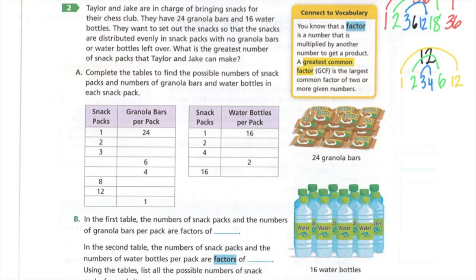All right, so we've listed out factors using our factor rainbow, and you don't have to draw the rainbow. It's just the way I like to do it so I don't miss any. And then you can look at them and find the ones that they have in common. So notice that they both have a factor of 1. They both have a factor of 2 and 3 and 6 and 12.